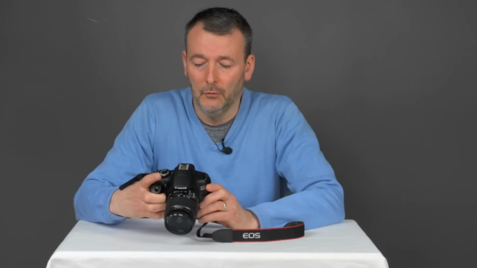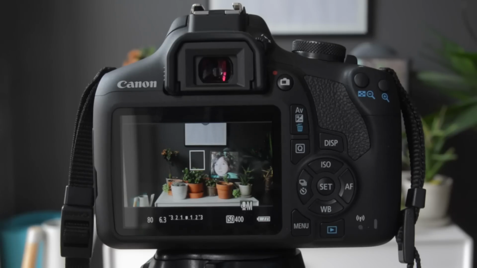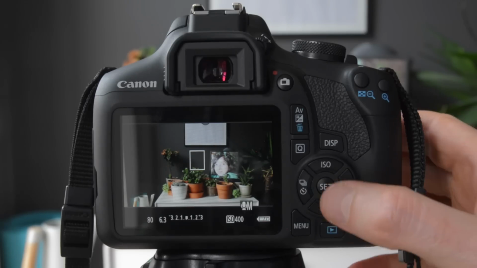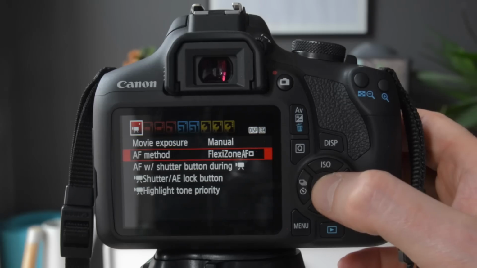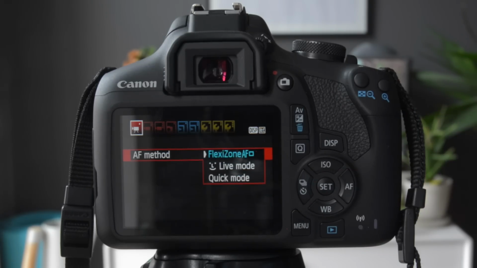Now, the Canon T7 has 2 autofocus methods. If you're looking through the viewfinder, then the AF method and system here is very quick and very sharp. If you're looking through live view, then it's a little bit slower, but you do get some choices, and we can look at them here. So, if you look on menu, then if you look at video tab 1 and down to AF method, then you can see the choices that you have here. You have 3 choices. You have FlexiZone, Live Mode and Quick Mode.